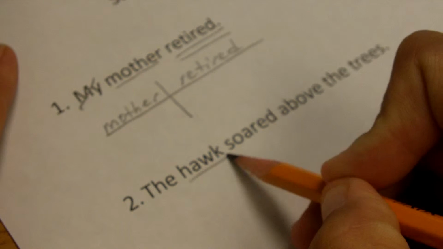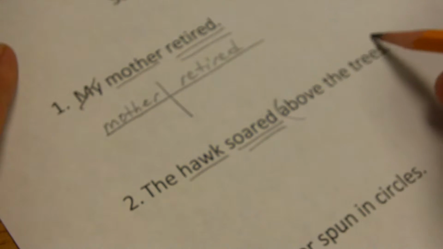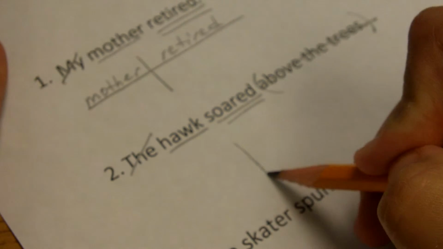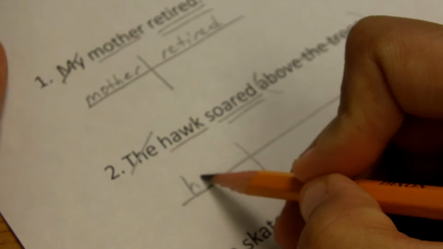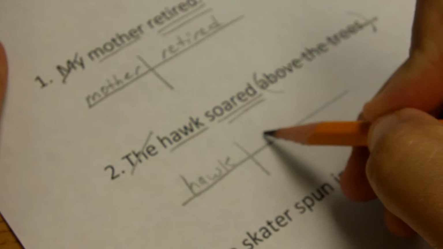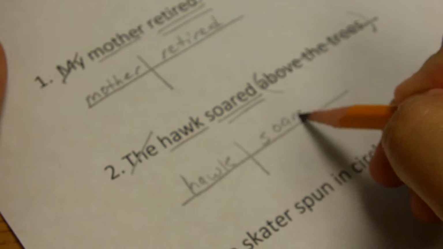The second sentence, the hawk soared above the trees. Again, what's my subject? My subject is hawk. What did the hawk do? The hawk soared. Above the trees is just a prepositional phrase, so we're going to ignore that. And the is an article, which is an adjective, so we're going to ignore that as well. So let's draw our T-chart again. There's the baseline. Hawk. What'd the hawk do? The hawk soared.